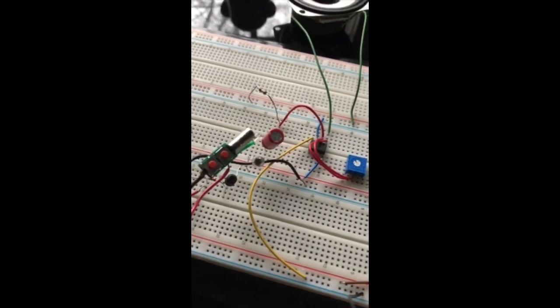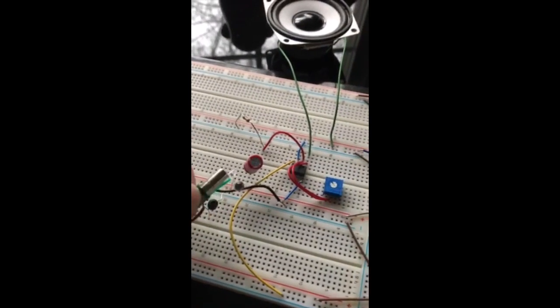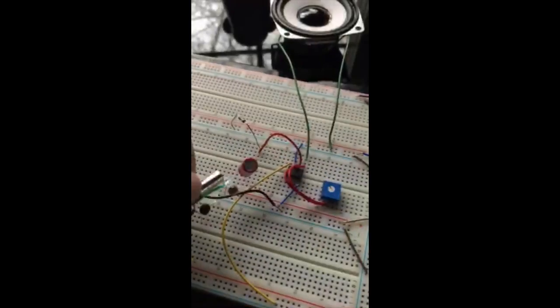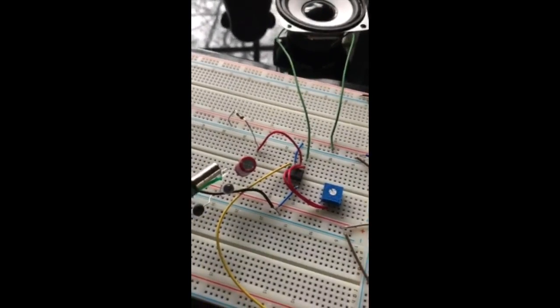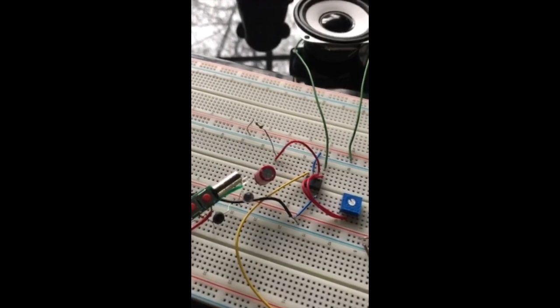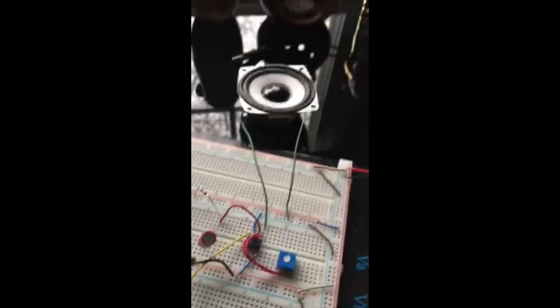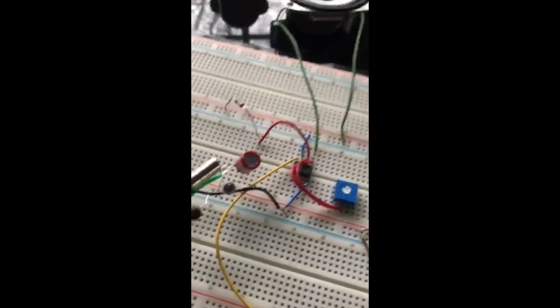This is the receiving portion of the circuit. As you can see, there is a photodiode right here. When the laser or the light is shined on this, the circuit is able to receive the signal that was output through the laser transmitter and is able to play that through the speaker, which receives its output from the second op-amp shown here.